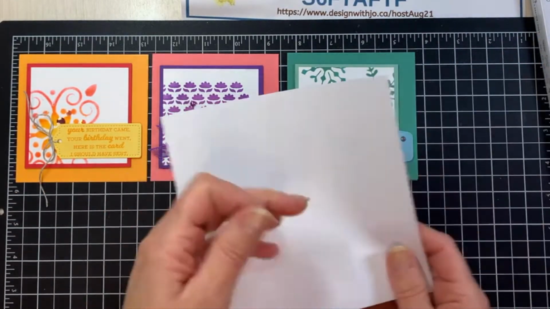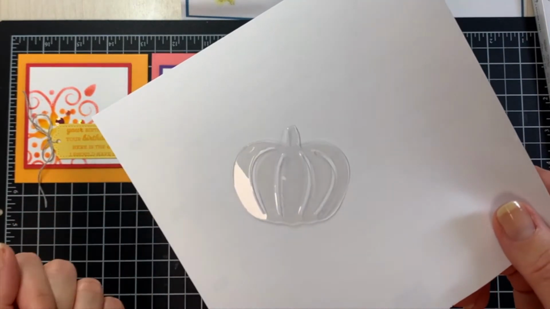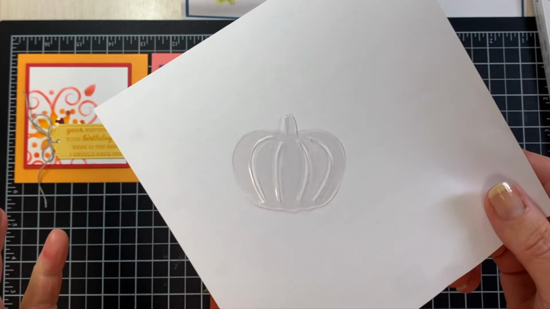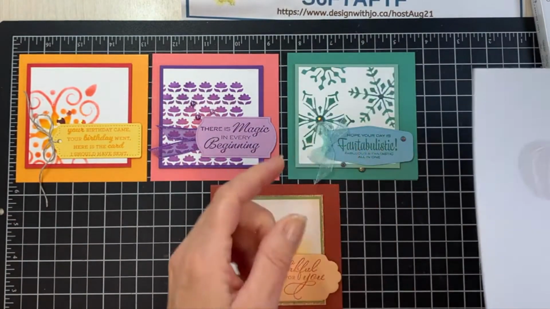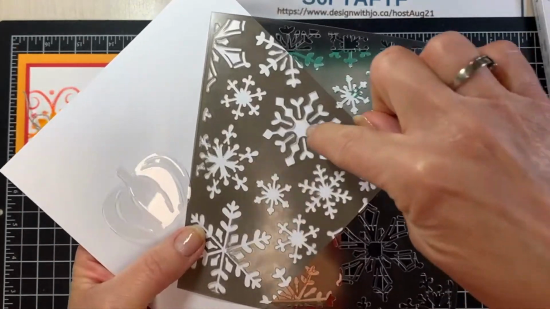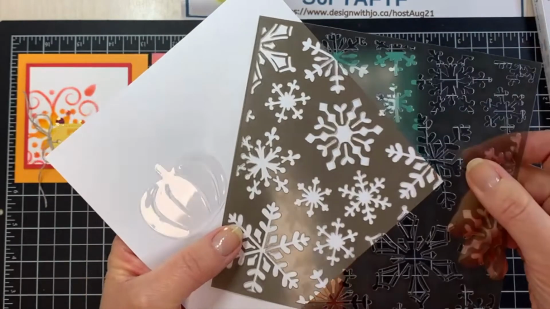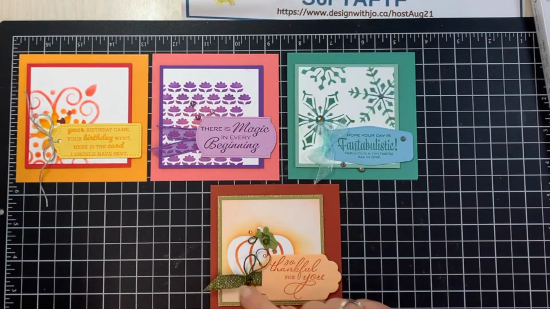And this mask is, I'm hoping you can see that, just one out of the detailed pumpkins dies. So I created that out of a window sheet. And it's a little bit different. So with this kind, you are sponging in the middle of this mask, and you're sponging in the middle of this mask as well, but you're also sponging around the outside edge.